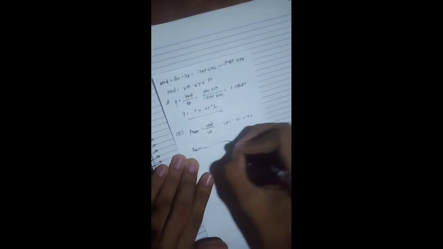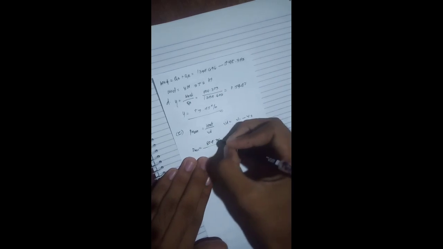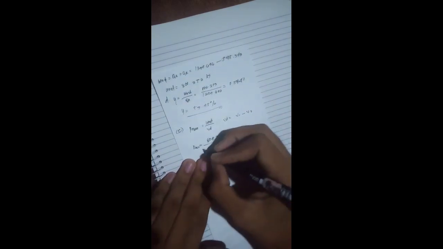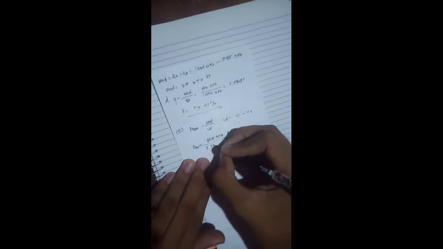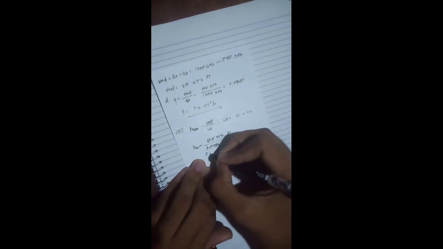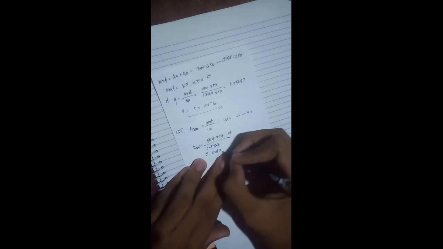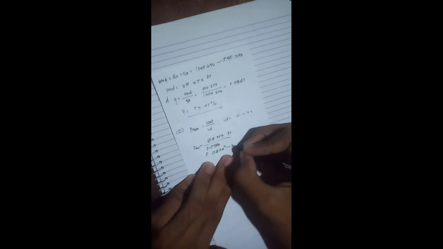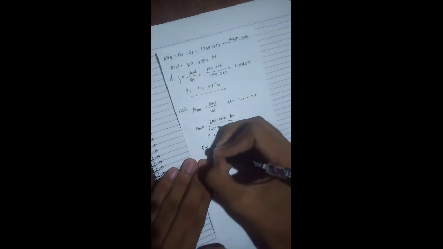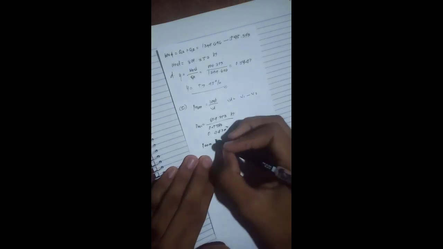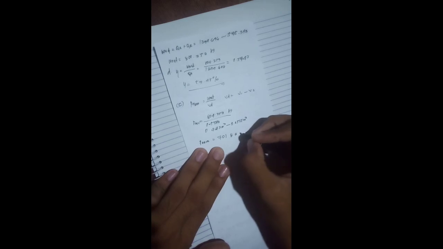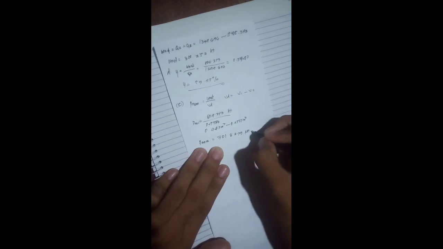P mean is equal to the work net, 804.353 kilojoule, over 0.9443 cubic meter minus 0.0525 cubic meter, and our mean effective pressure is equal to 701.8379 kilopascal.